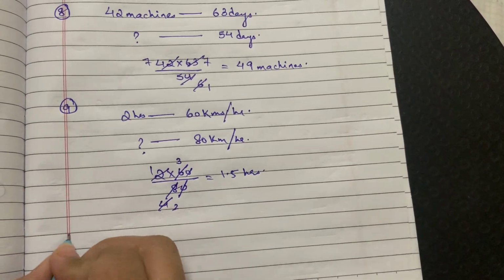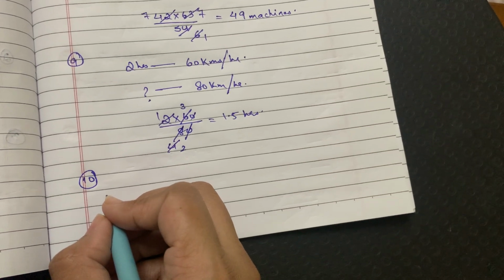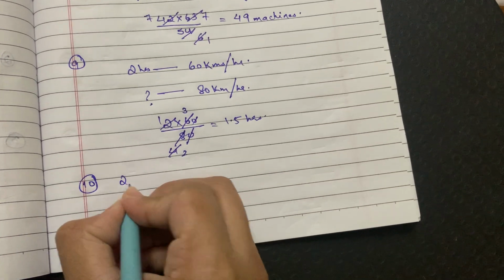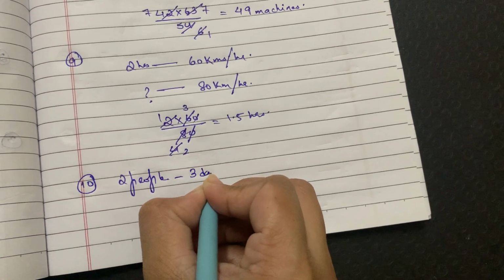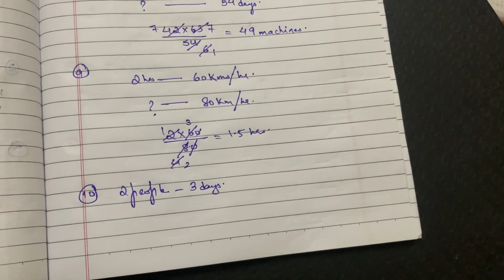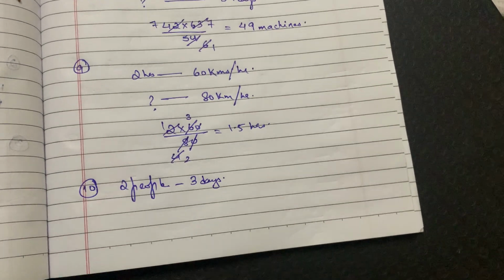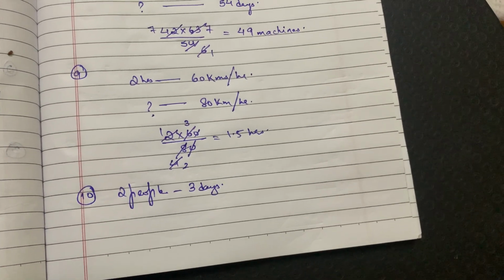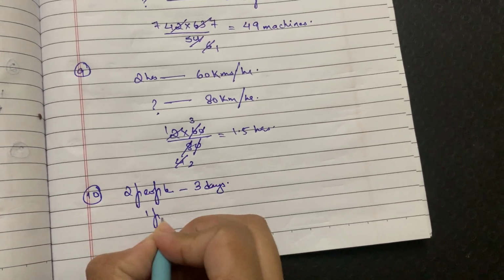Okay, going to the 10th question again. 2 persons could fit a new window in 3 days. 2 people can do it in 3 days' time. One of the persons fell ill before the work started. How long will the job take now? 2 people are doing it in one. One fell ill. Only one person is left here.